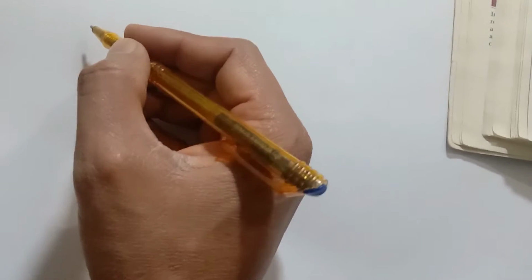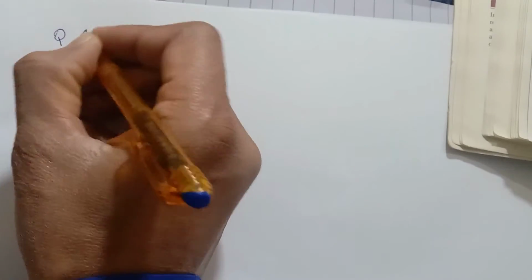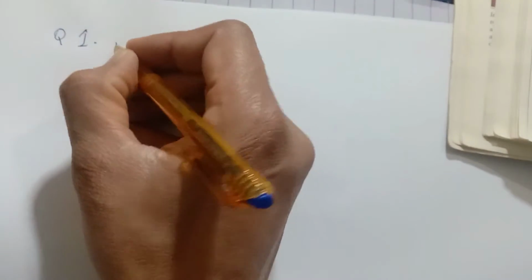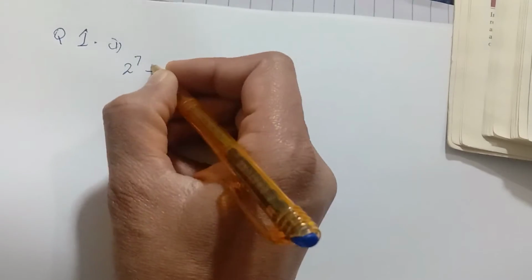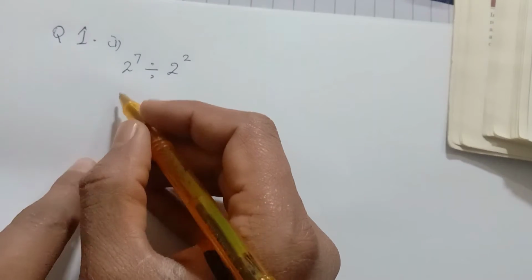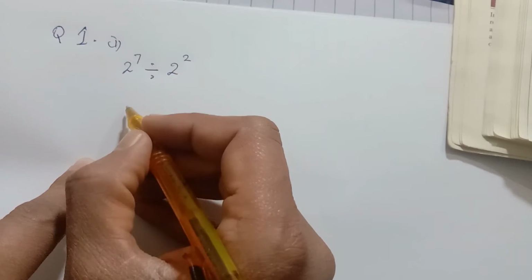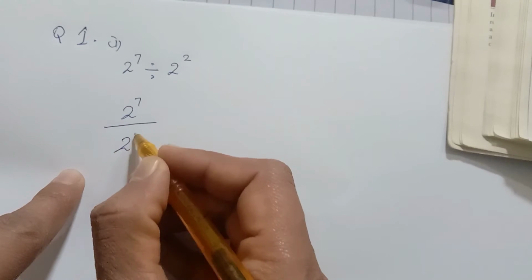We have to simplify. How to simplify question number 1? It is 2 whole power 7 divided by 2 power square. Write 2 whole power 7 as a fraction, with 2 square in the denominator.